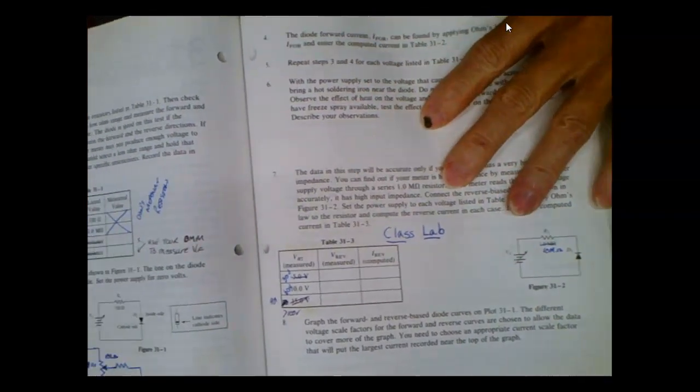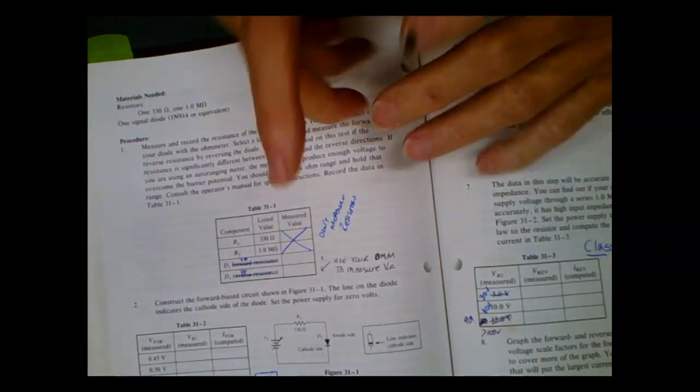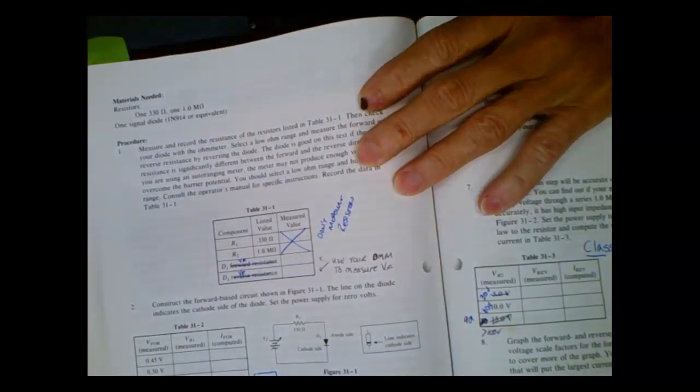Oh, I'm sorry. Let me put it over here. That makes a little more sense, right? Yeah, we're just going to X that out. We're not going to measure anything. Here you'll just use your DMM, your digital multimeter values, because we're going to see if the diode is good or bad, right? That's one of the things that we're looking at here.